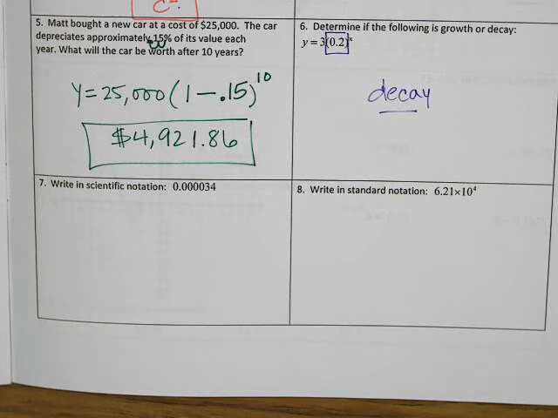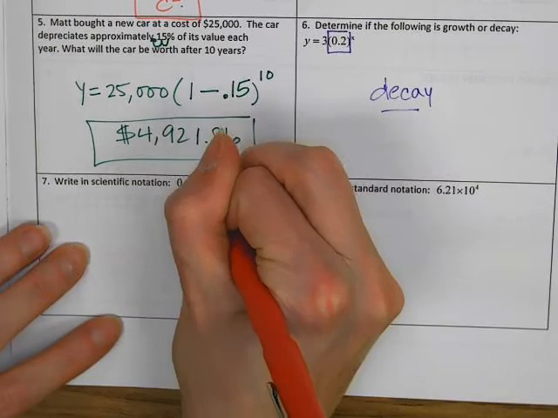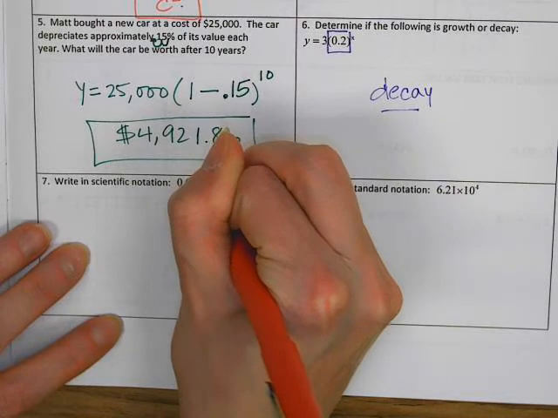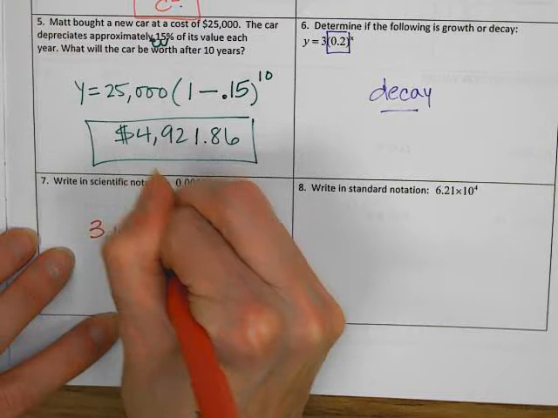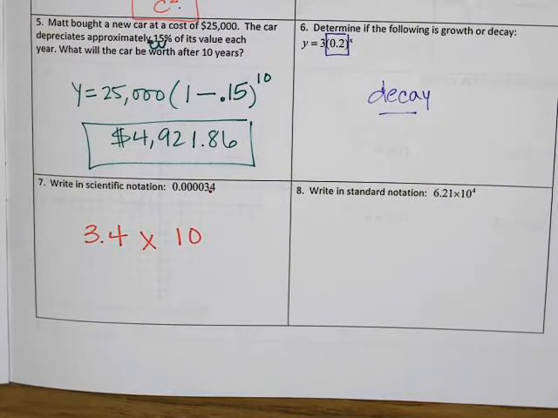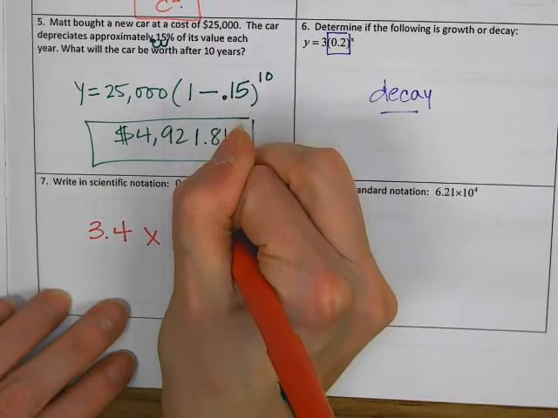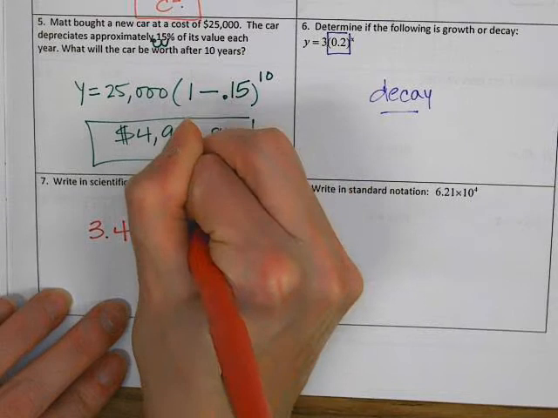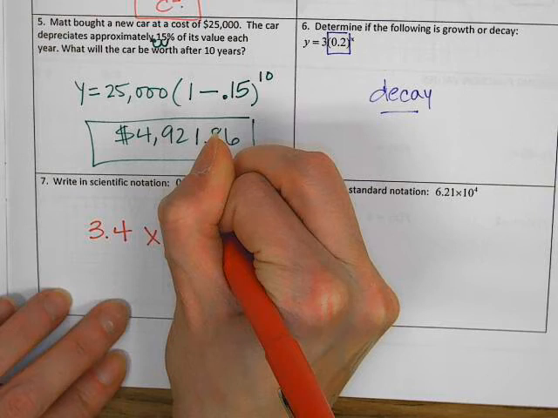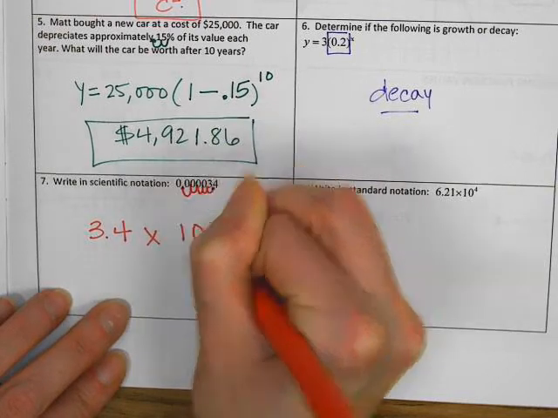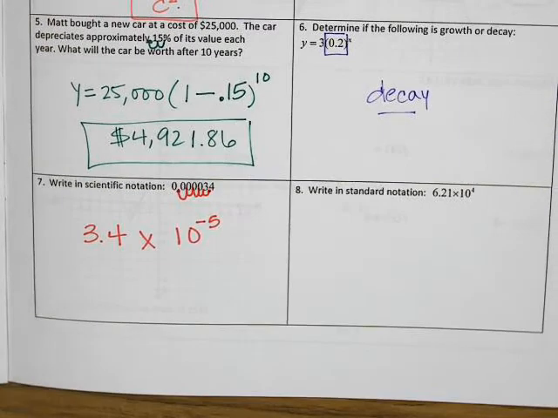And then lastly, scientific notation. You put the decimal after the first non-zero number, so 3.4, and then times 10 to some power. And to get from this decimal to this decimal, we're moving it left 1, 2, 3, 4, 5, so negative 5.